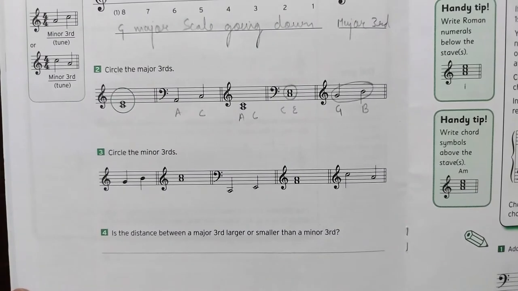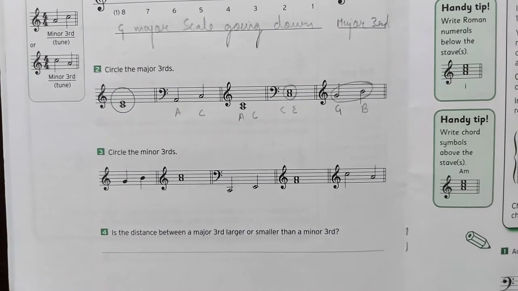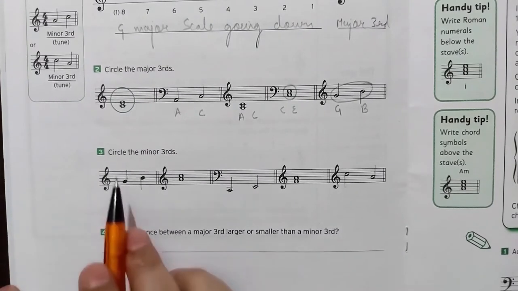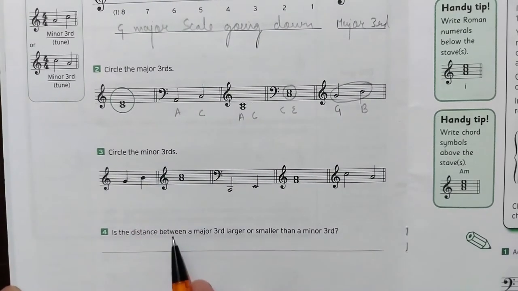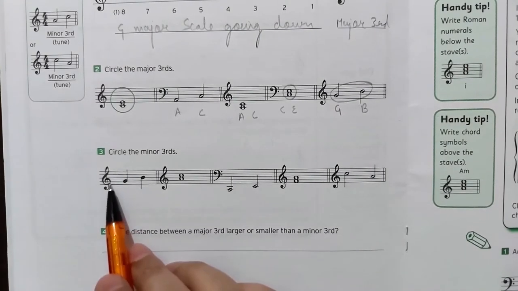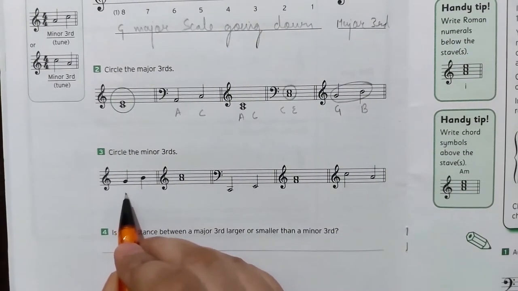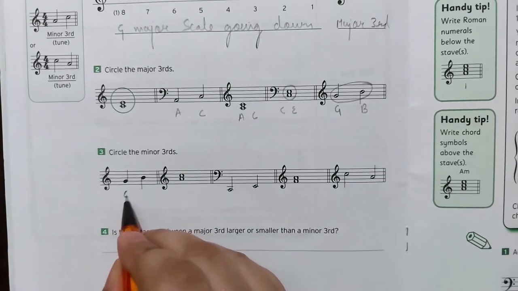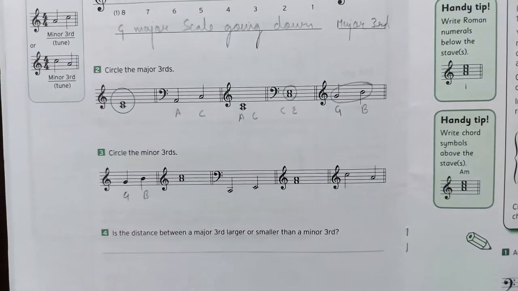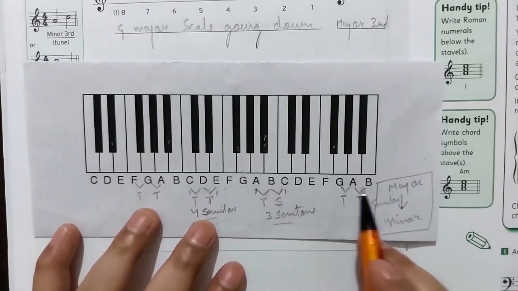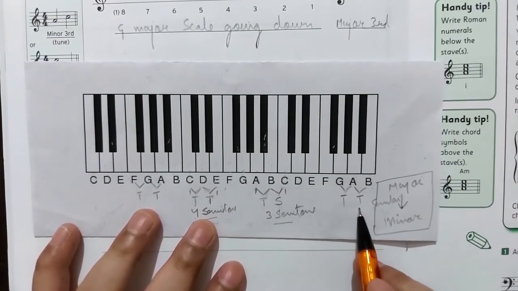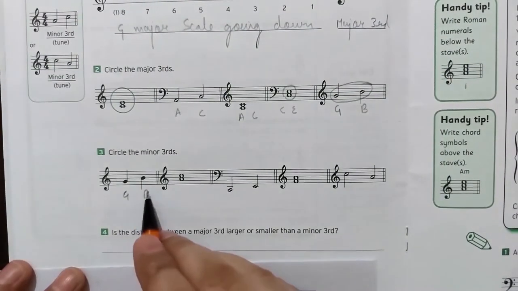To the next one. Okay, now the next one you can see it says circle the minor third. So in this one we have to mark the minor third. So we're starting from the first one. If you see this treble clef, and this is note G, and this is B. So we know from G to B we have 2 tones. That means it's a major third. So this is a major third.